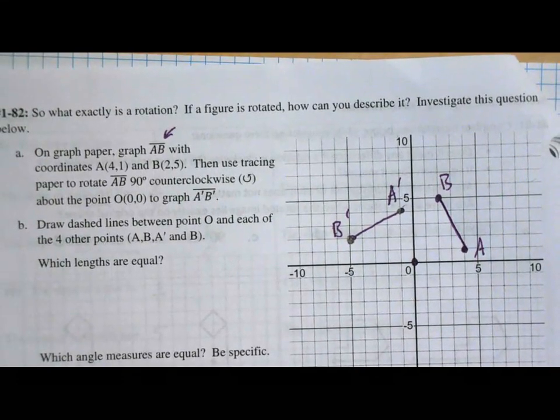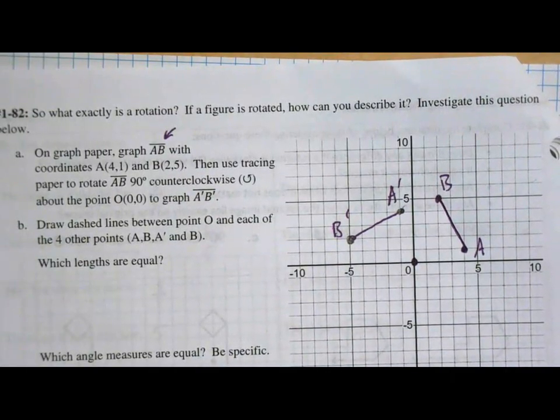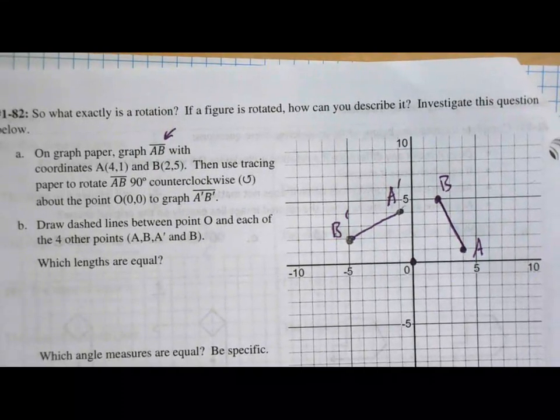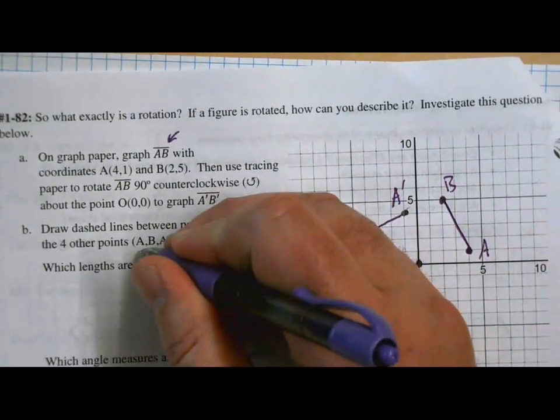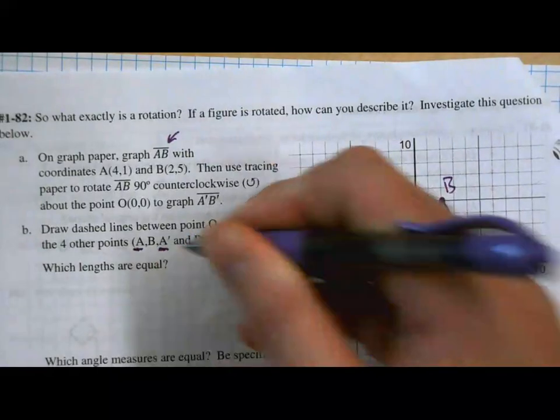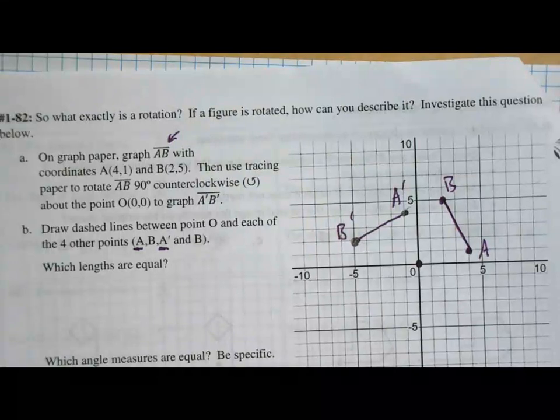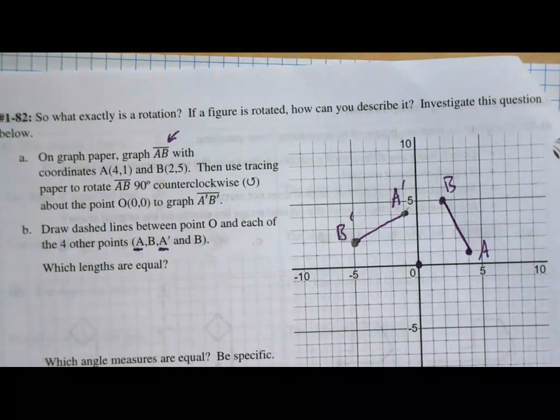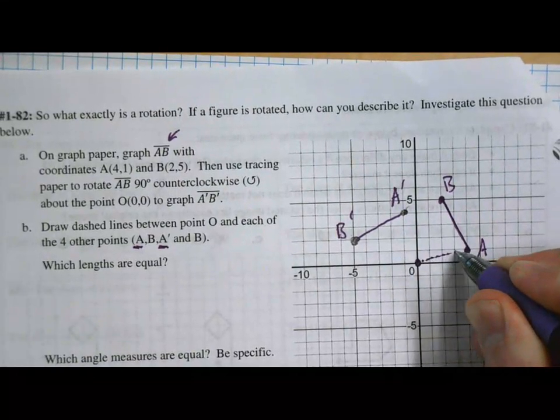Okay, folks, I'm going to modify the next piece of instructions to make this a little bit clearer. Can we go ahead and do the next part, but let's just focus on the A points for right now. The next instructions say draw dash lines between point O and the other 4 points. So let's just do the A points. Go ahead and draw a dash line between point O and point A.